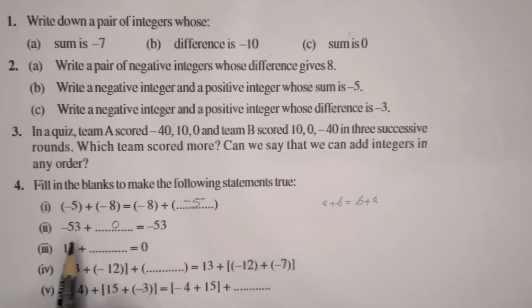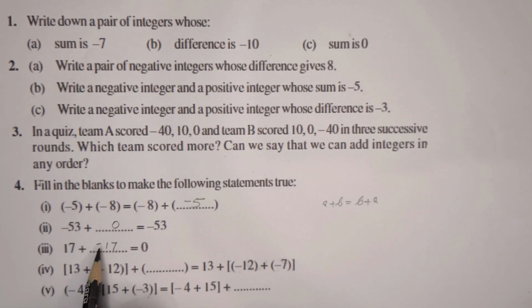When we are adding 0 with any integer, we will get the same number. Here 17 plus dash is equal to 0. 17 plus, this is a positive number, then you have to put the opposite sign, a negative integer. 17 plus minus 17 is equal to 0.